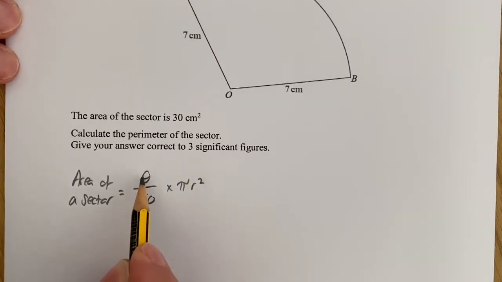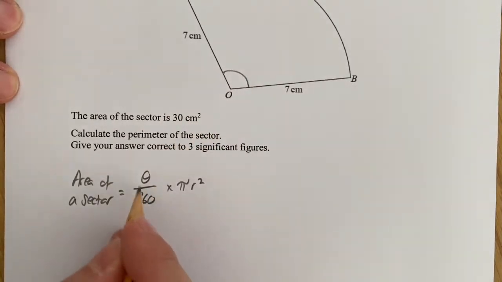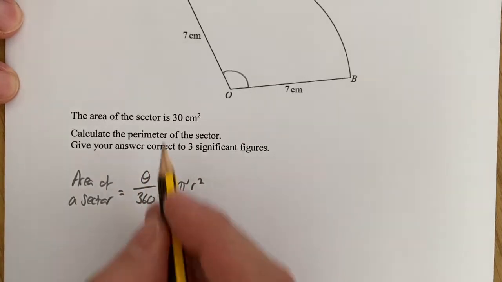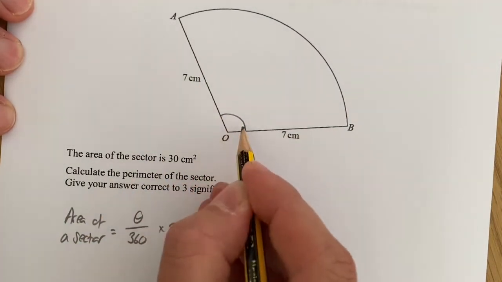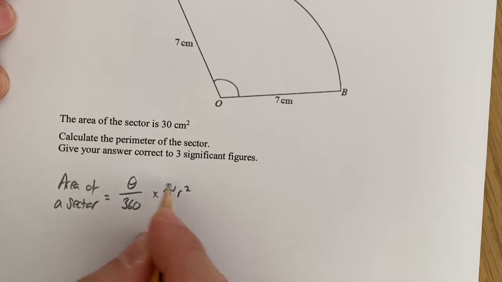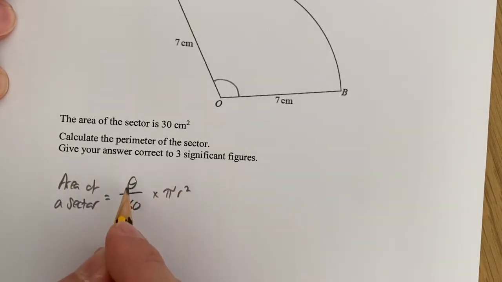Theta takes the place of the angle, out of 360, because 360 relates to the whole circle, but we've only got a certain angle of it. And pi r squared is the area of the whole circle. So this formula makes sense because we've got a certain part of 360 of the whole area.